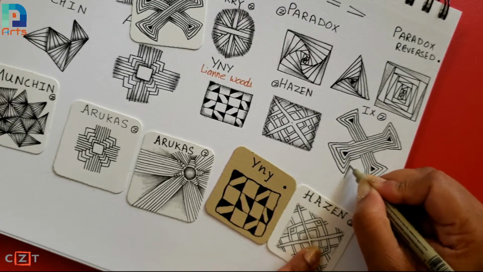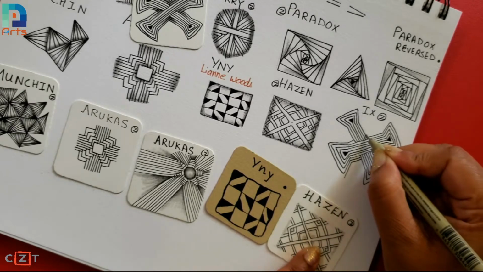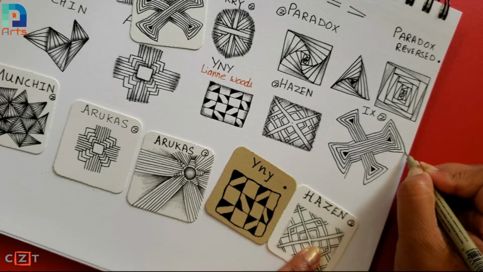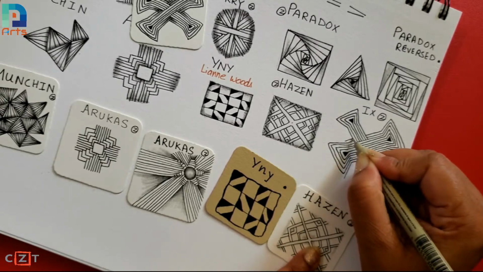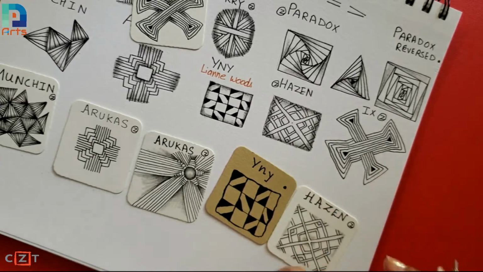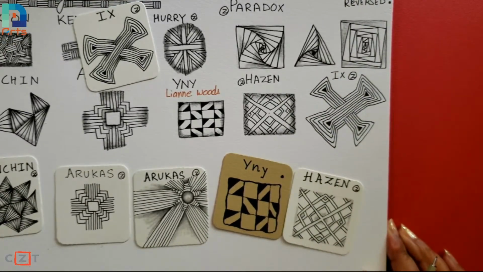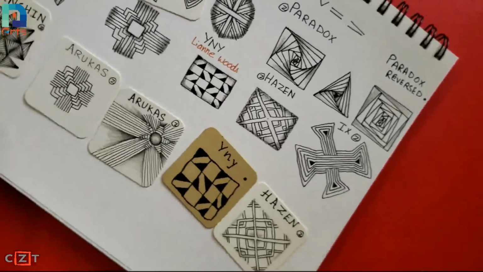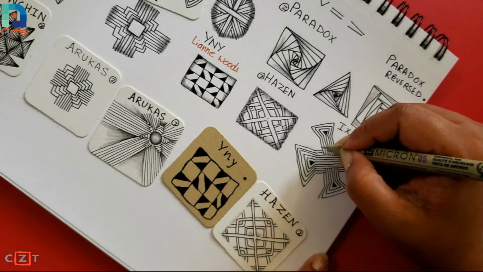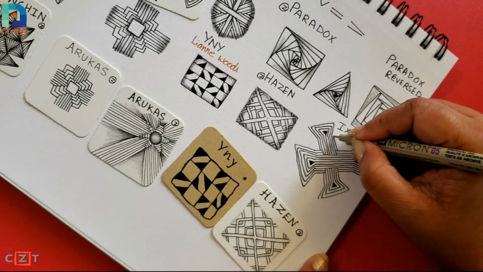Now I started the aura line in the first one, so it looks like they are entangling with each other. And now if I want, I can draw 2 aura lines or 1 aura line in the first one also.